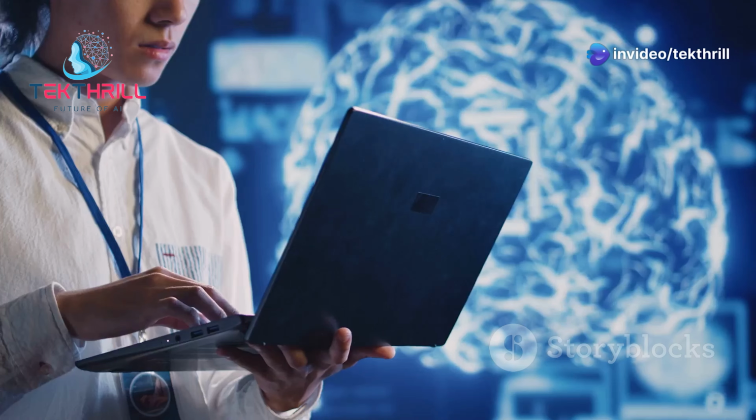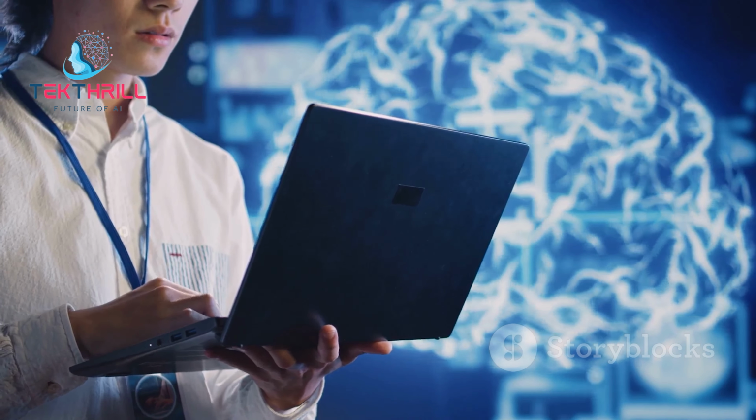And there you have it, folks. A quick and easy hack to make your AI engineering tasks more efficient.